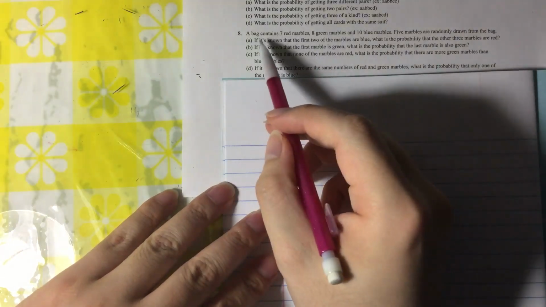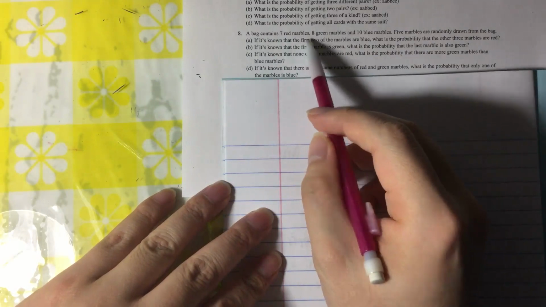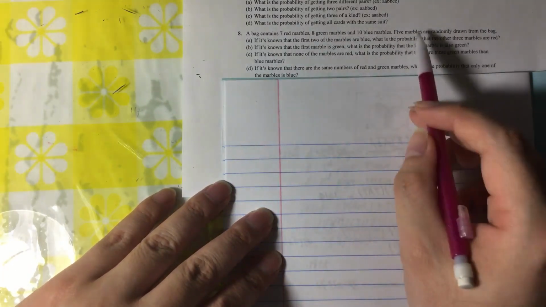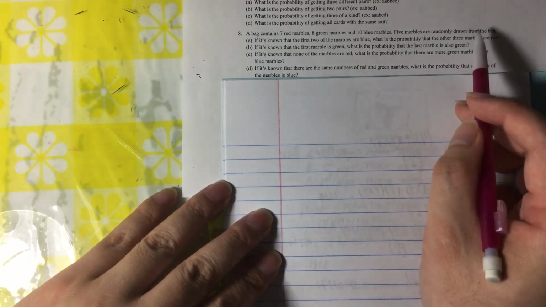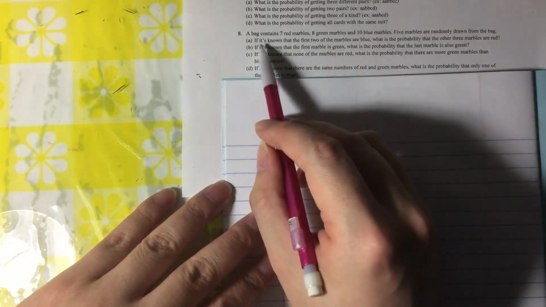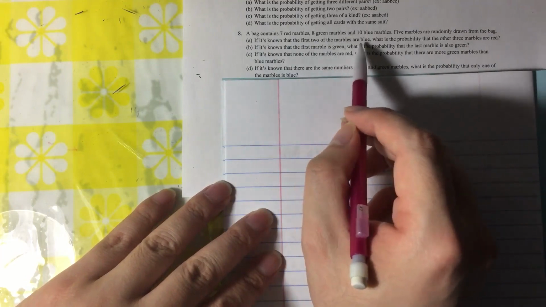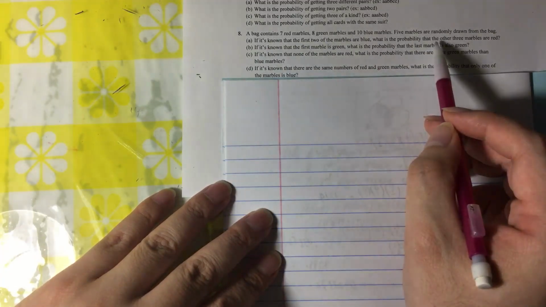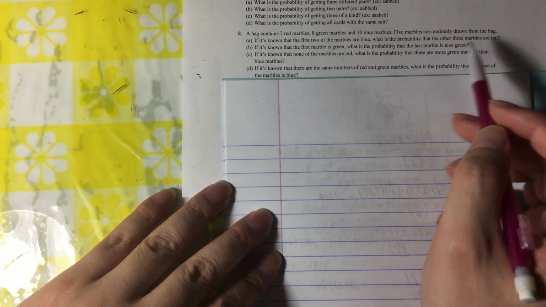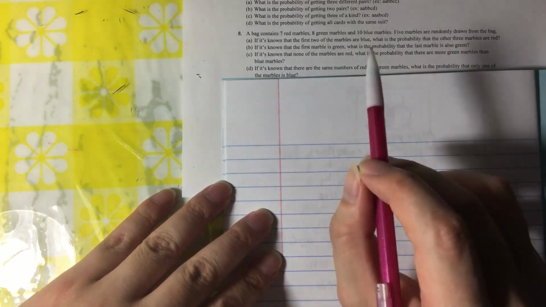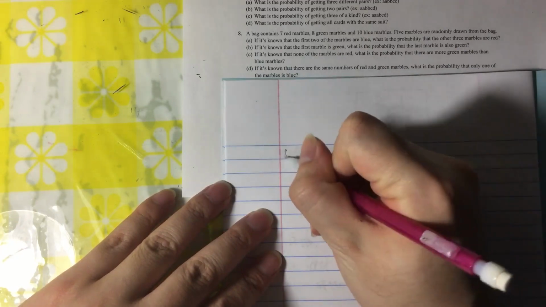Number A. A bag contains 7 red marbles, 8 green marbles, and 10 blue marbles. 5 marbles are randomly drawn from the bag. Part A. If it's known that the first 2 of the marbles are blue, what's the probability that the other 3 marbles are red? So for number A, some condition is given. This is called conditional probability.